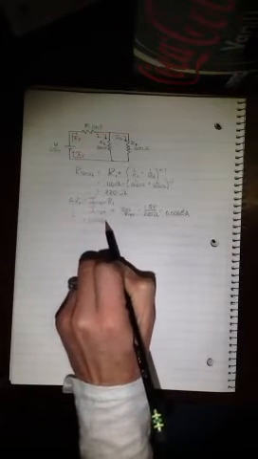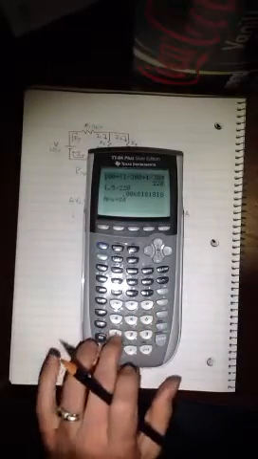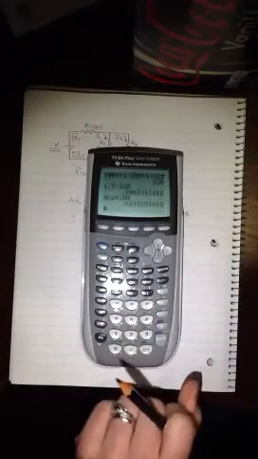Okay, now we can return back to our original issue. Delta V1 is I total times resistance 1. That's 1.682. That's the voltage drop across R1.